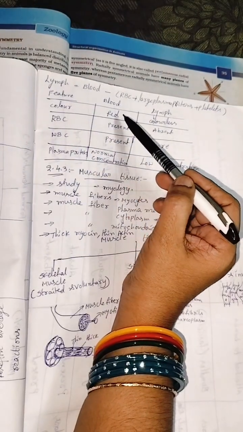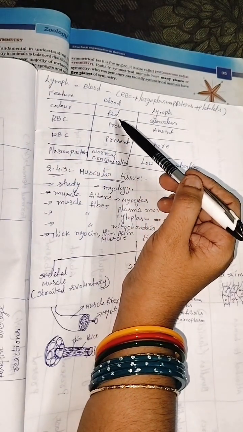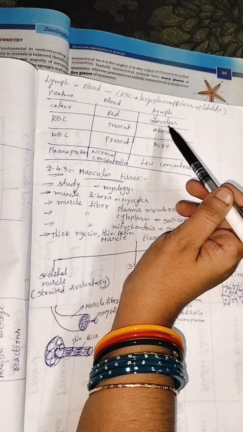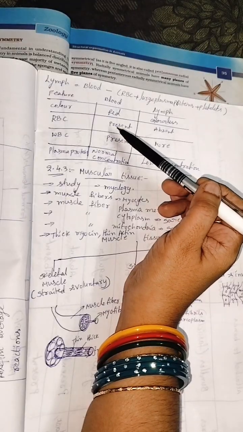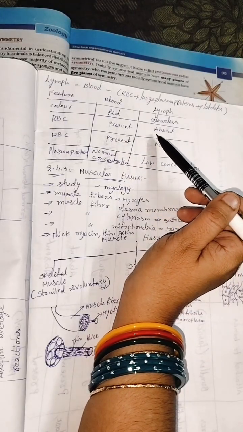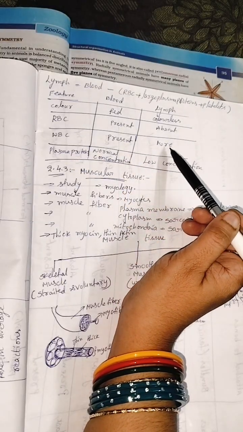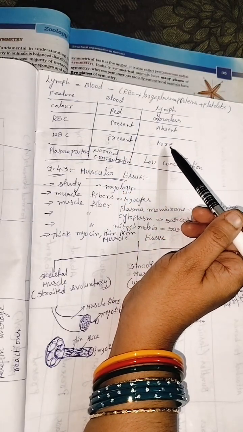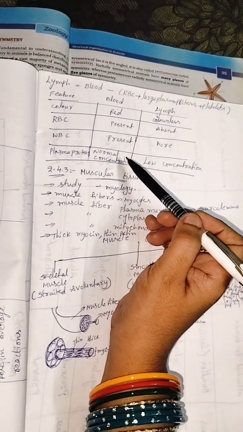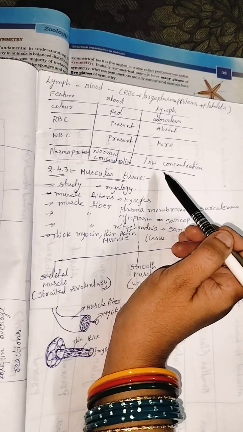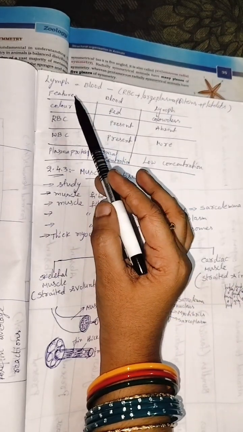Color: blood is red because hemoglobin is present in the blood. Lymph is colorless. RBC are present in the blood, in the lymph RBC are absent. WBC are present in blood, and in the lymph there are more WBC. Plasma proteins: normal concentration in blood, low concentration in lymph. These are the simple features of lymph.